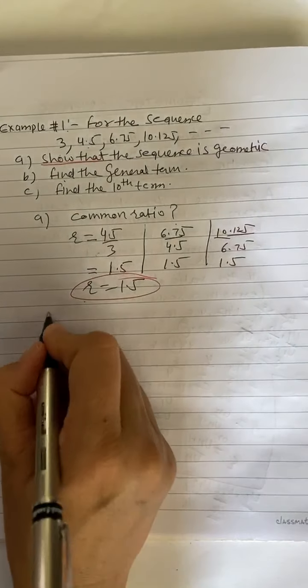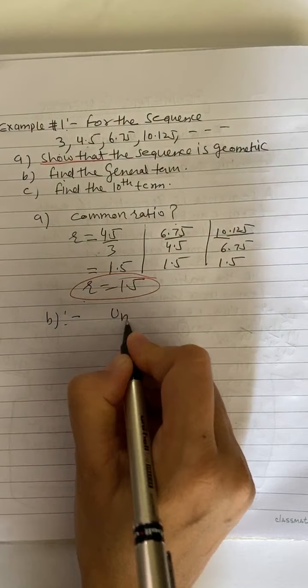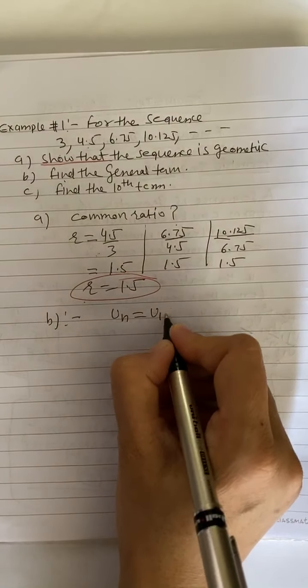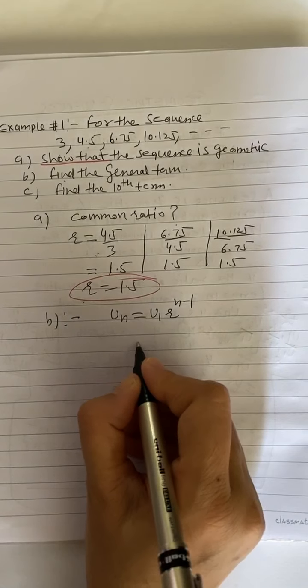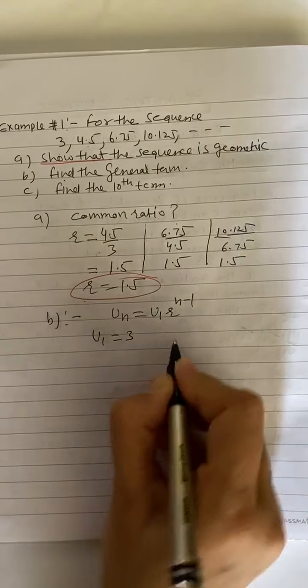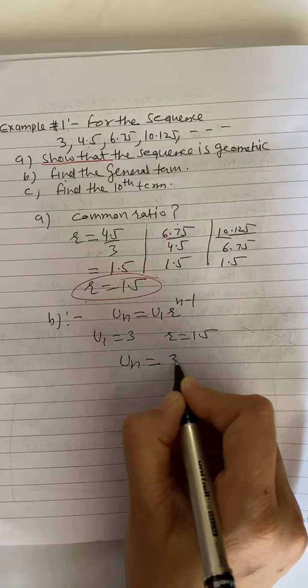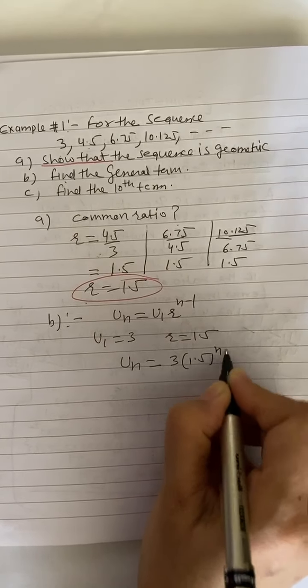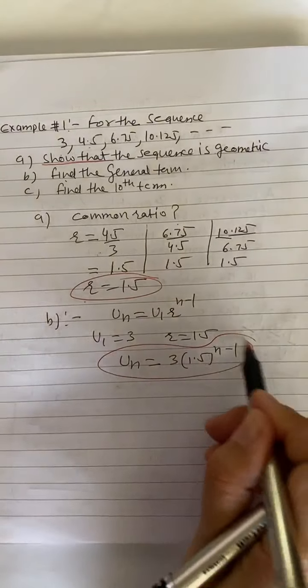Now part B, they want you to find the general term, and we already know un is equal to u1 r raised to power n minus 1. Here u1 is 3, r is 1.5, and then your un is going to be 3 times 1.5 to the power of n minus 1. So that is your general term.